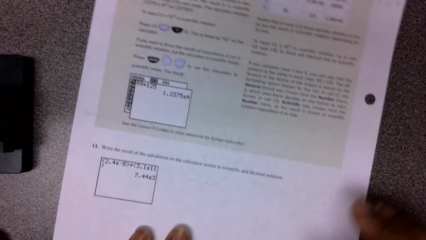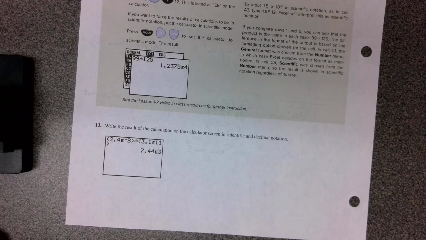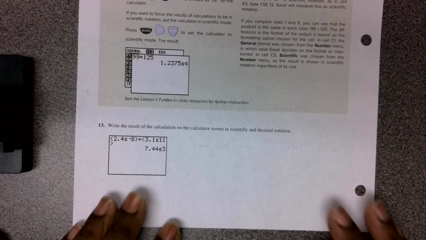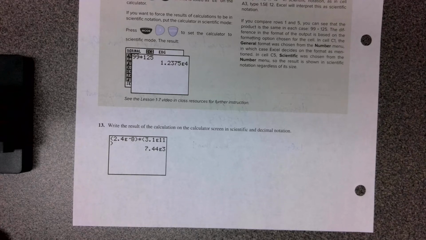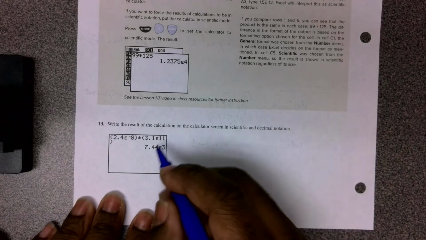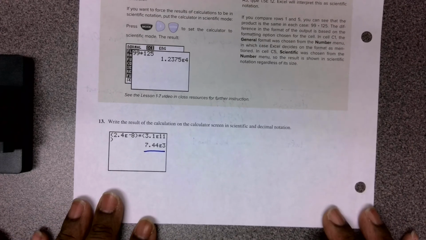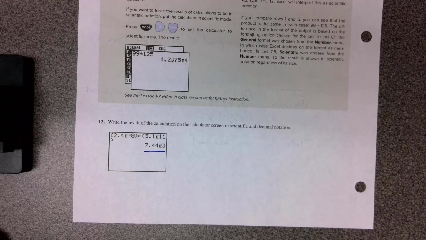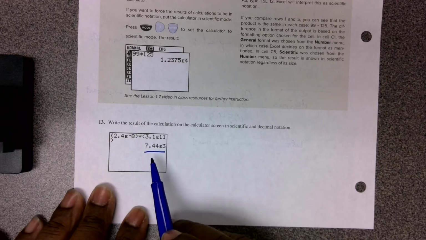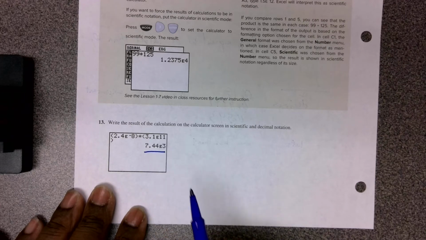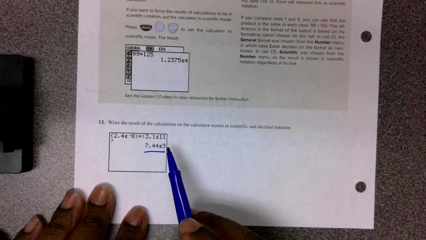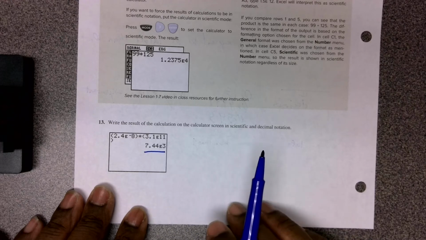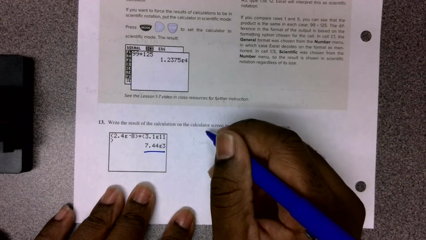All right, now we flip over to the back. Mainly I want you to look at problem number 13. It says write the result of the calculation on the calculator screen in scientific and decimal notation. Now, what we're really concerned with is the answer here. Now, if you have a TI calculator, whenever you have very large or very small numbers, it would end up giving you an answer that has an E in it. Sometimes it'll have behind the E a positive number or a negative number. So this is what this actually means.